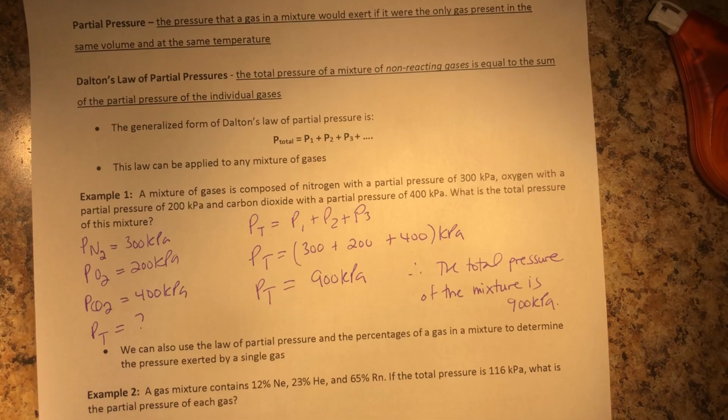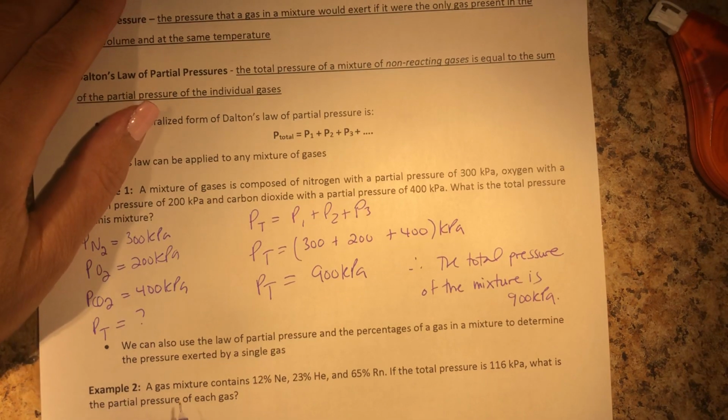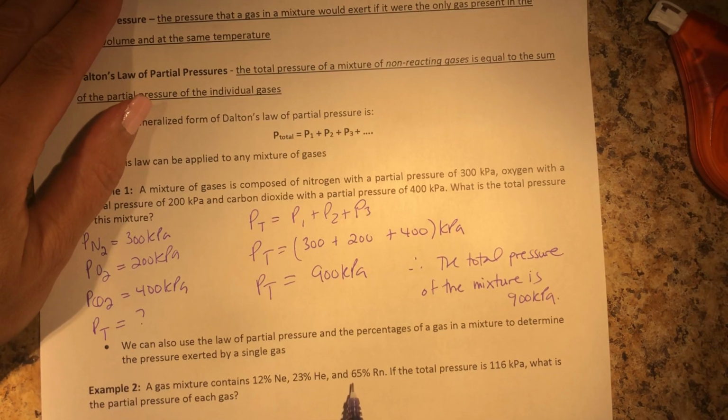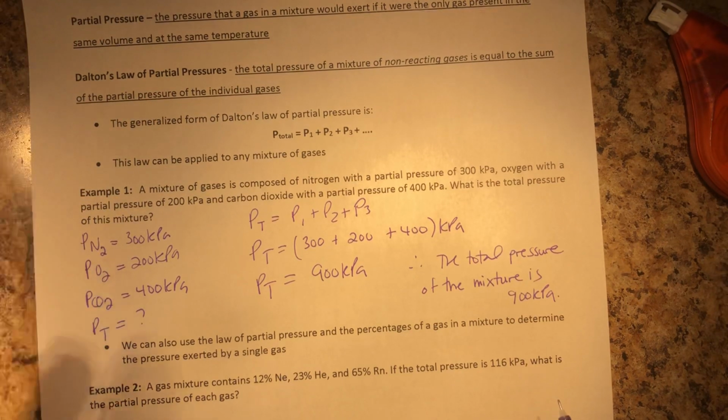Okay, so that's partial pressure. But we can also use this law and percentages of gases in a mixture to determine the pressure exerted by a single gas. So it's just a variation of the above question. So in example 2, we say we have a gas mixture that contains 12% neon, 23% helium, and 65% radon. If the total pressure is 116 kPa, what is the partial pressure of each gas?